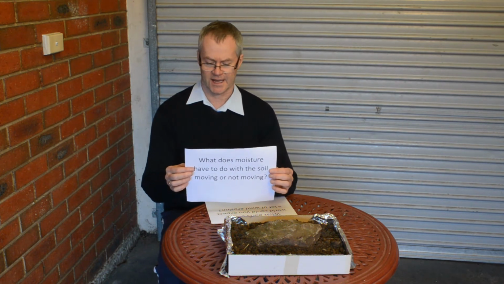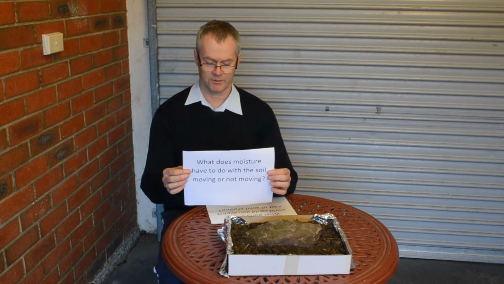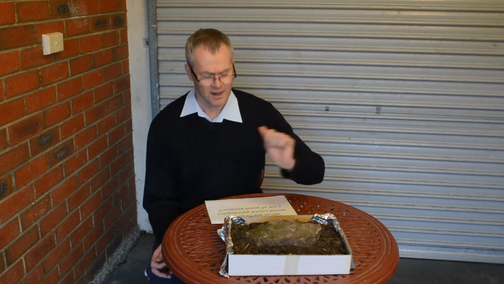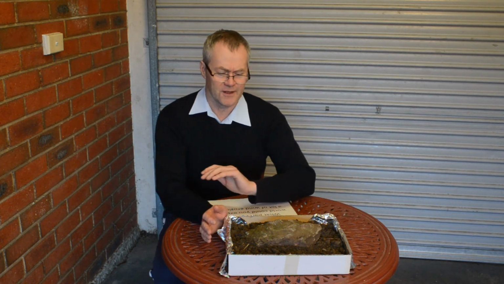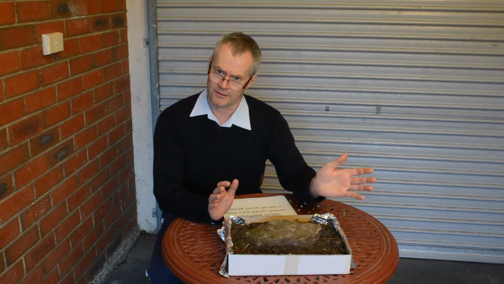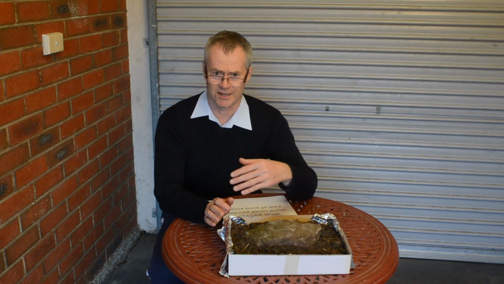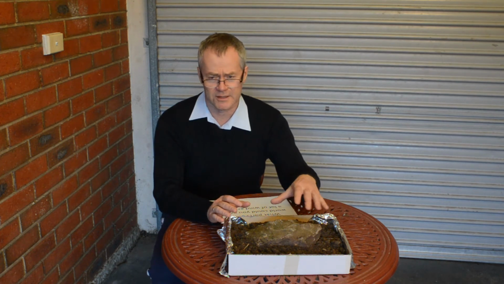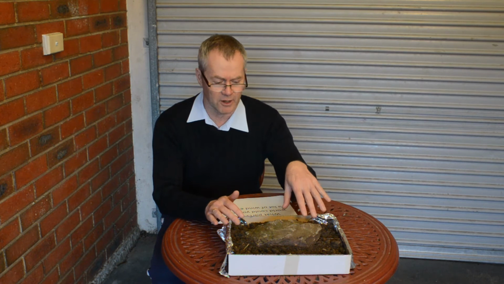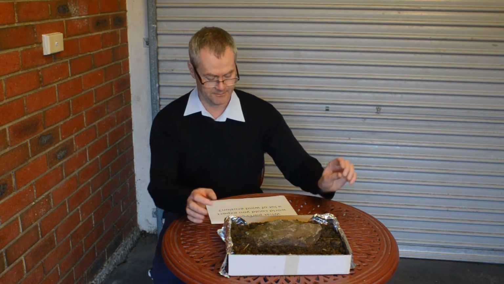What does moisture have to do with the soil moving or not moving? So this is really clayey, heavy soil. It's got lots of moisture in it. What would be different if there was a different type of soil on this model, whether we had like the dry sand that you get at the beach, or maybe the soil that you find in a desert, whether that would be different to what we saw happening here.